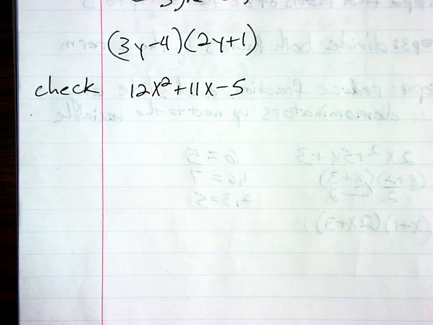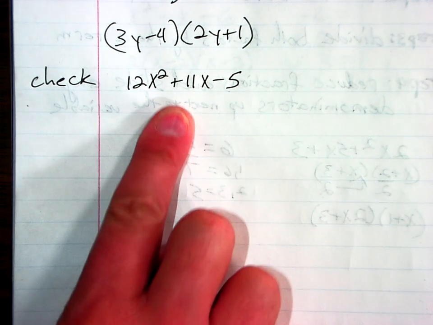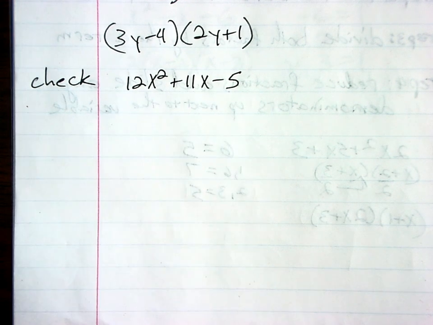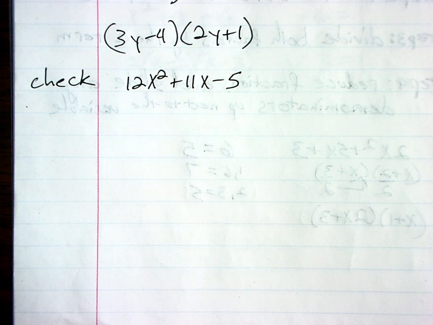Nope, just the opposite. Because see how this one on the left is positive? The bigger one has to be that, whatever sign that is.